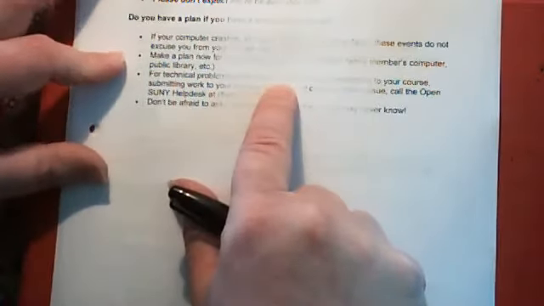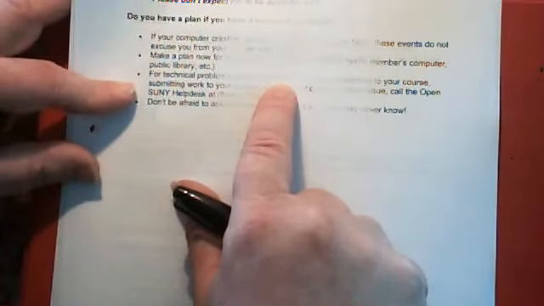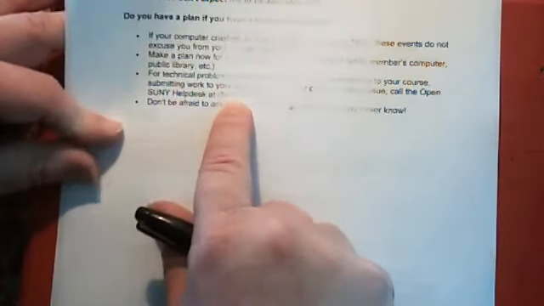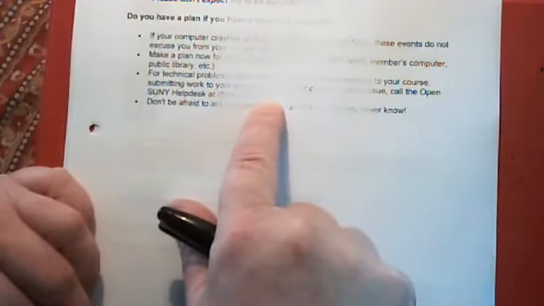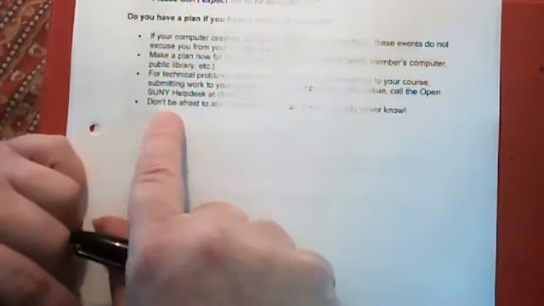If there are problems with the program itself, then there is an Open SUNY help desk, and its number is right here, 844-673-6786. In case you can't read it, you can also look at your own copy. And I guess that's it for the syllabus.